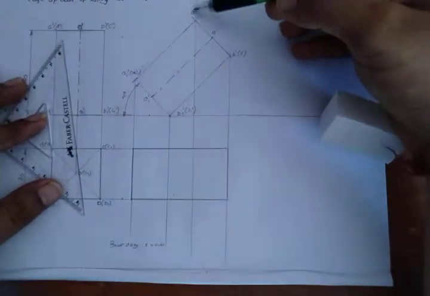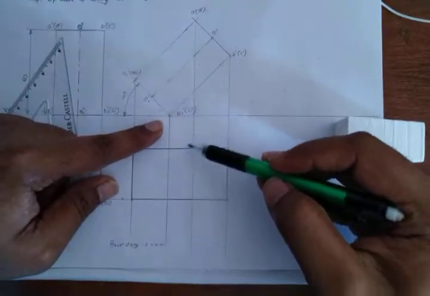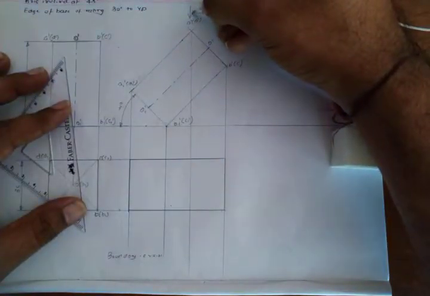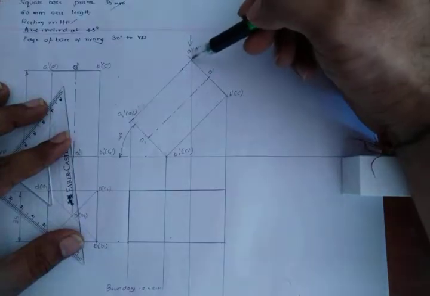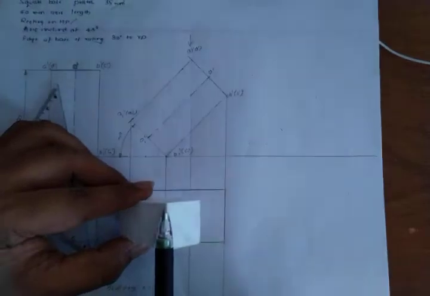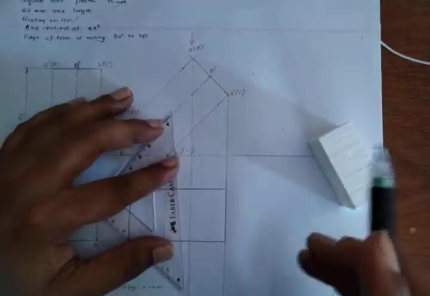Now when you look from the top, this edge will be visible because it is close to the observer. Observer is here. So when observer looks from here, these two faces will be visible. The edge which is connecting these two faces will be visible.